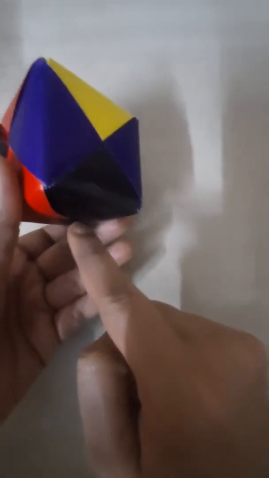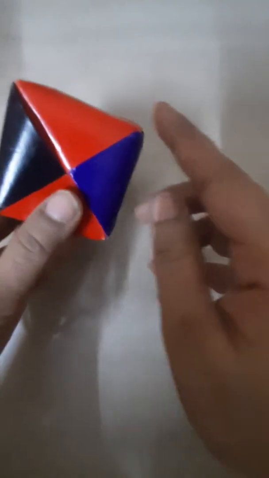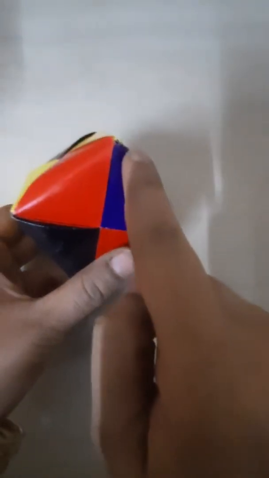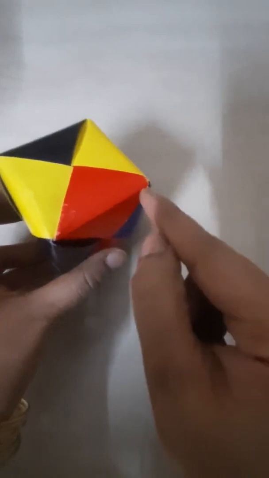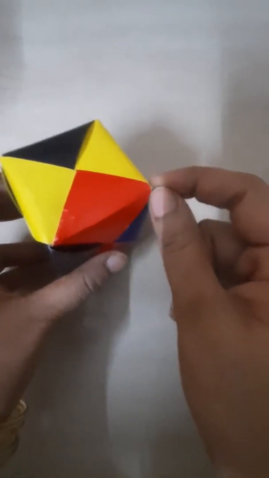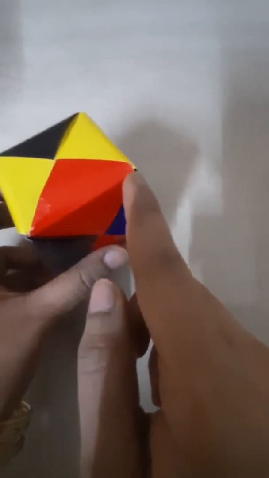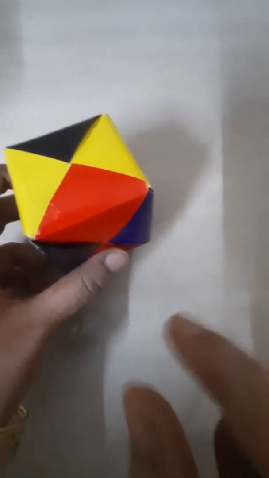It has 6 faces which are plane surfaces. Now the two edges, like this edge and this edge, are meeting at this one point. This is known as a vertex. Where two edges meet, it is known as a vertex.